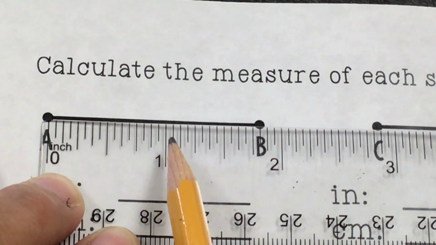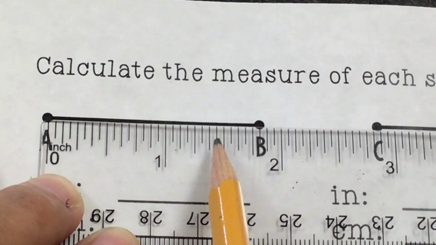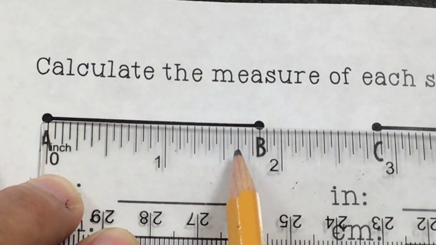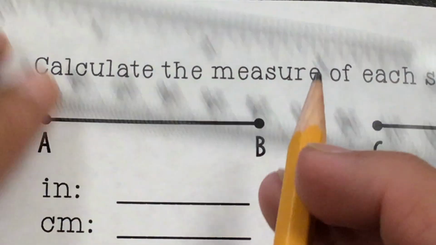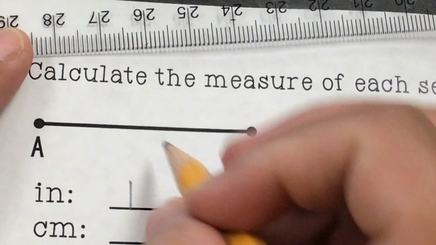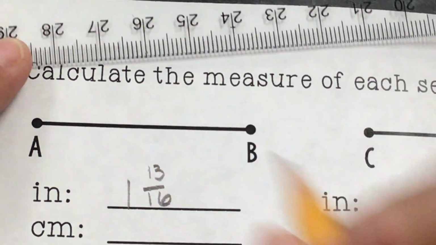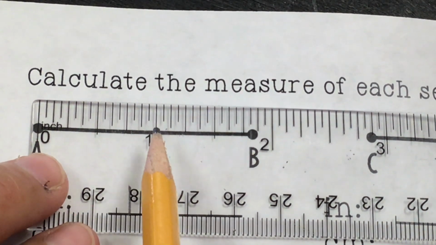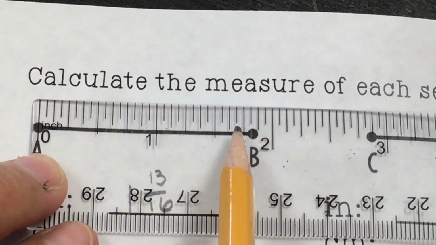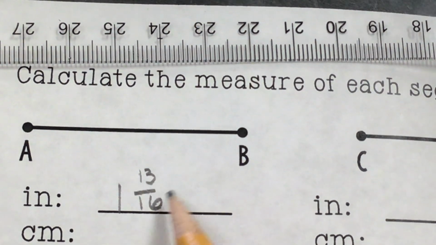Let's count how many we have. 1, 2, 3, 4, 5, 6, 7, 8, 9, 10, 11, 12, 13. So 1 and 13/16. Again, why we have that measure is because we had to go all the way to the 1 and then count 13 of those bars out of 16. If your fraction can reduce, then we reduce the fraction.